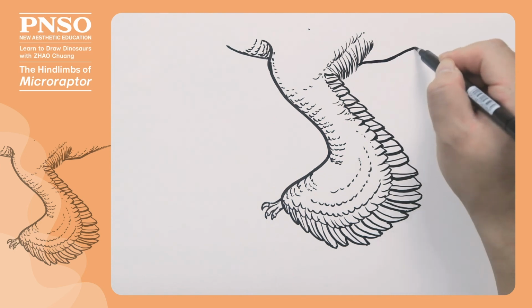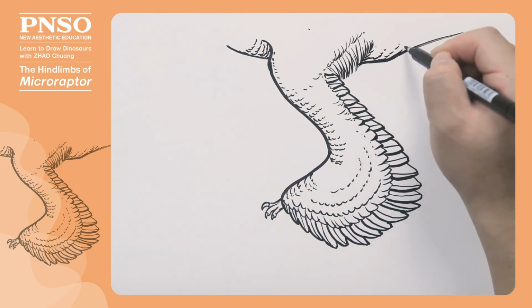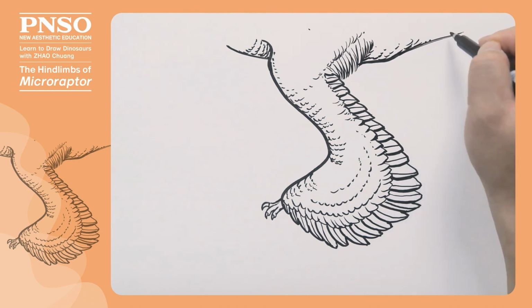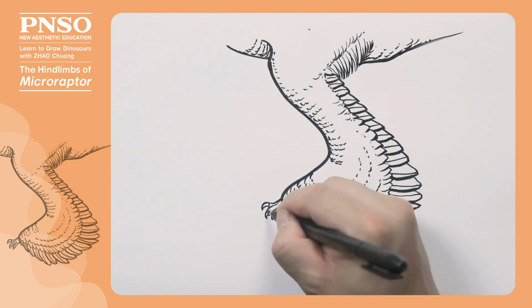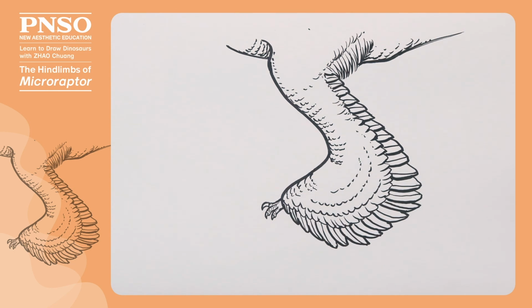And then its ischium and tail. In the end, we draw some large scales on the back of its claws. Good, like this, we've finished drawing this hind limb of Microraptor.